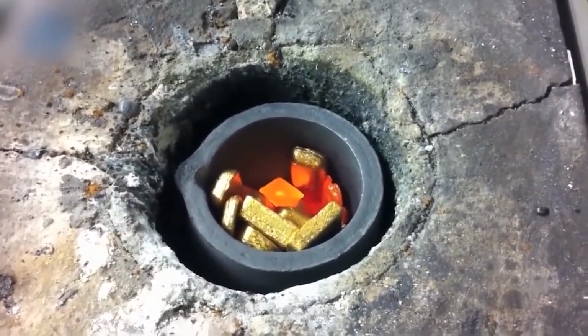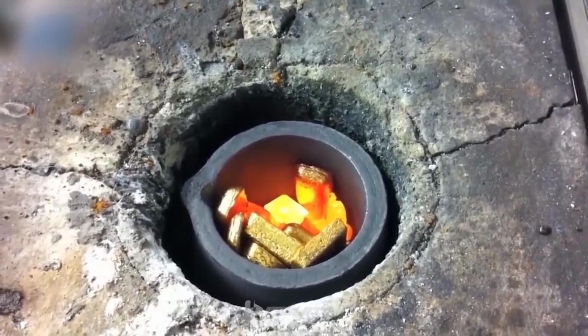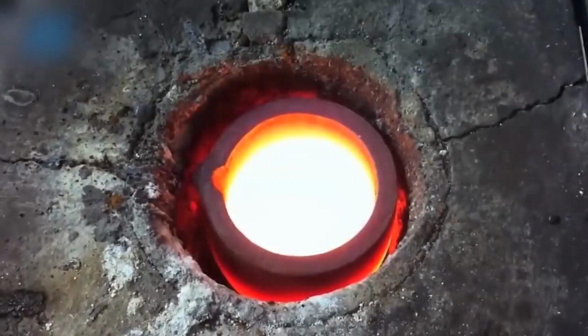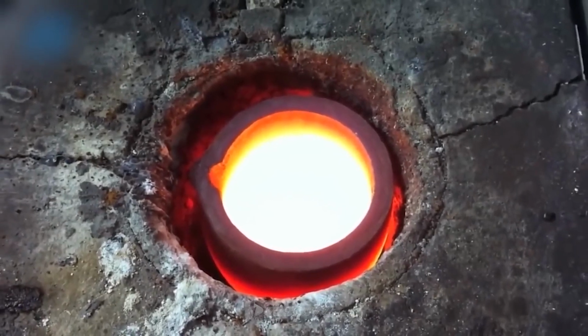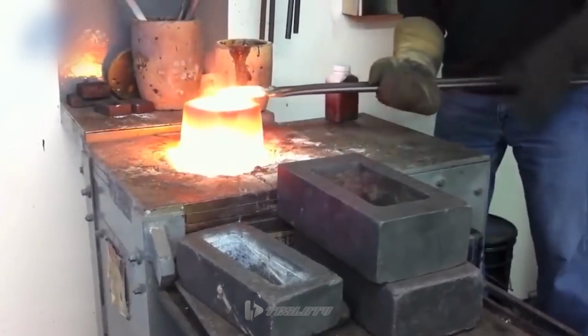Here are some interesting facts about gold manufacturing. Gold is one of the most recyclable metals, and a significant portion of the world's gold supply comes from recycled sources. It can be reused and reprocessed without any loss in quality or purity.